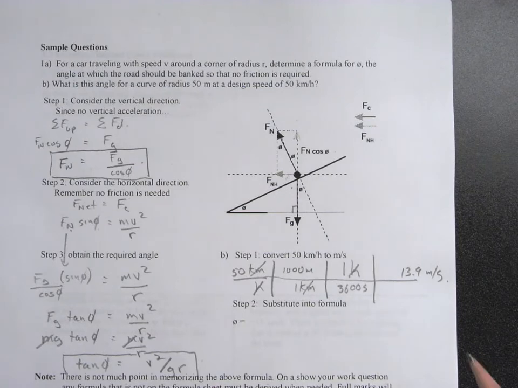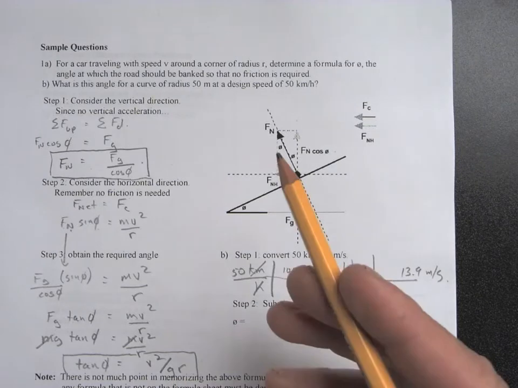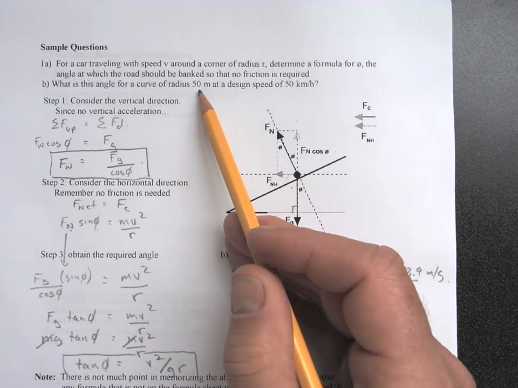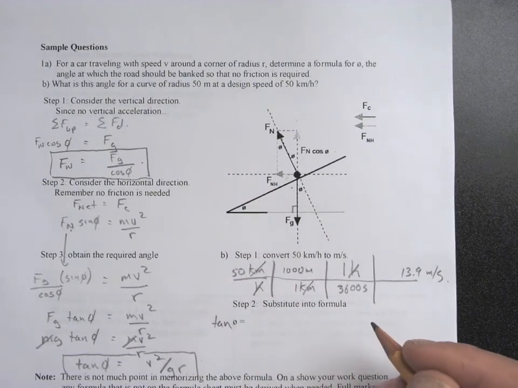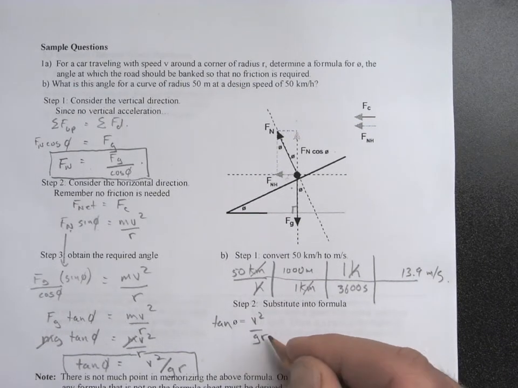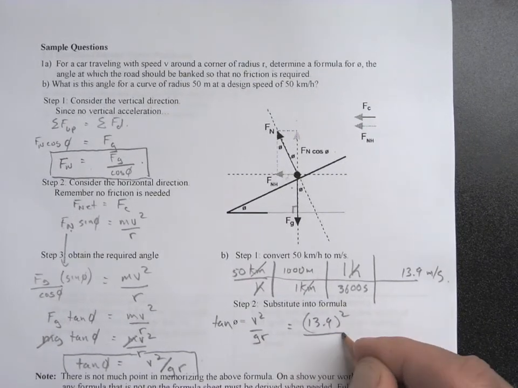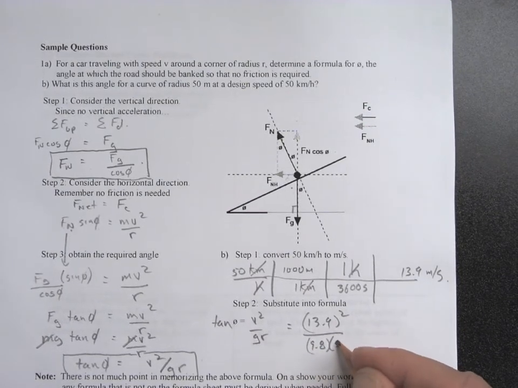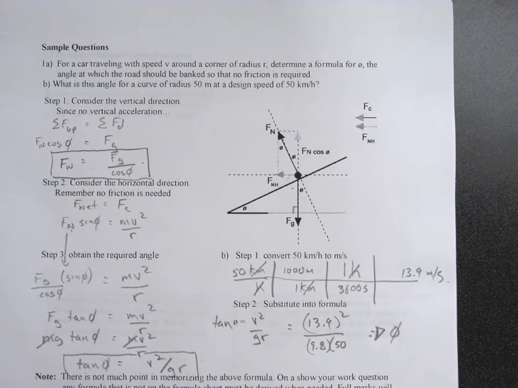We can now substitute this as our velocity. Of course, g is 9.8, and our radius is 50 meters for this curve. So tan phi equals v squared over gr, which equals 13.9 squared over 9.8 times 50. And this gives us, after we take the arctan, the angle of 21 degrees.